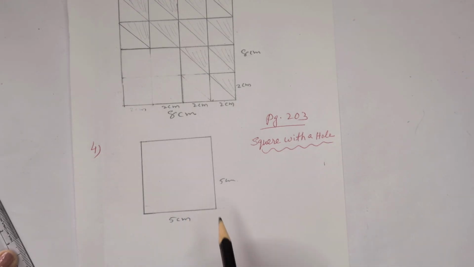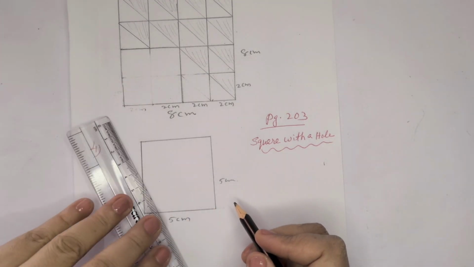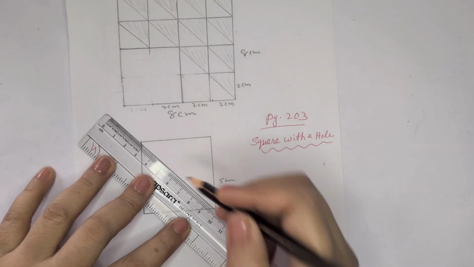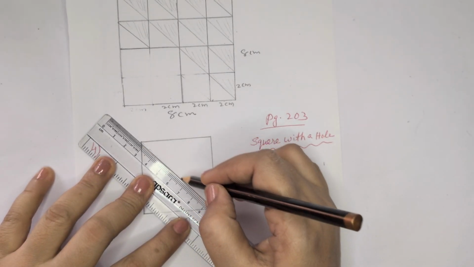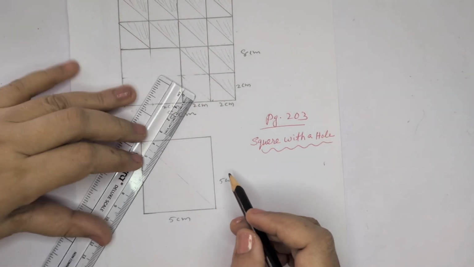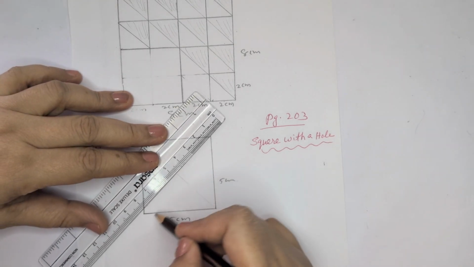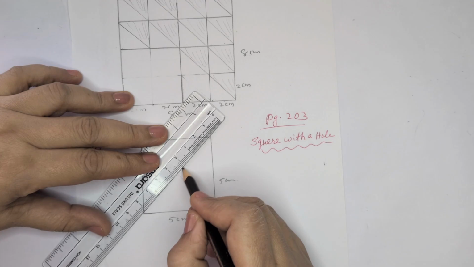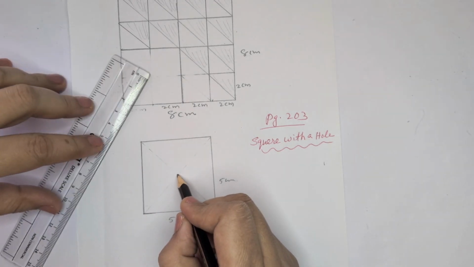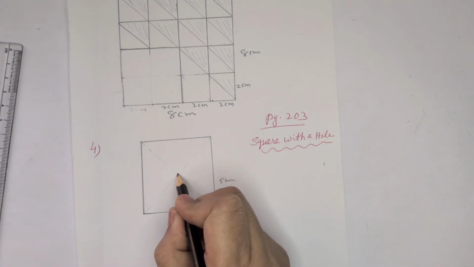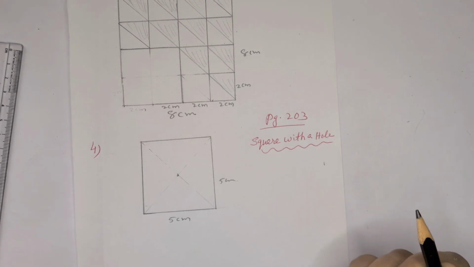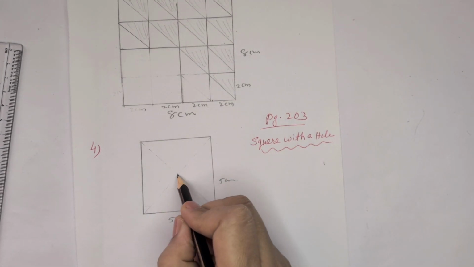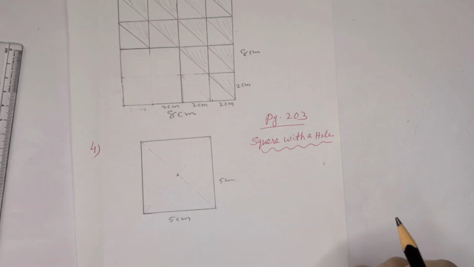Now we have to find the center of the square. For that, draw the diagonals, one corner to the other corner, by dotted line. Here also the same way, opposite corners. So we will get the intersecting point, that will be the center of the square. So we can rub those dotted lines after marking the center.